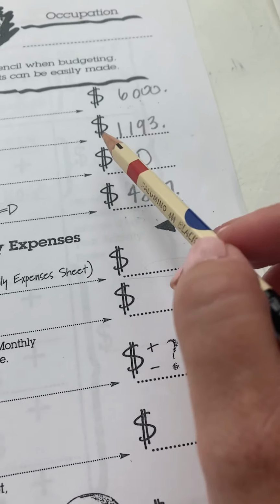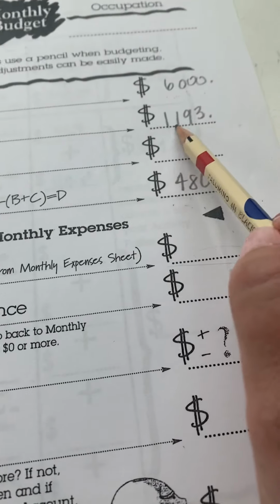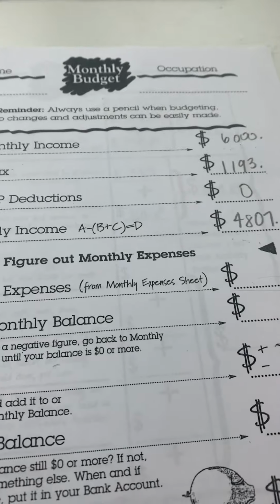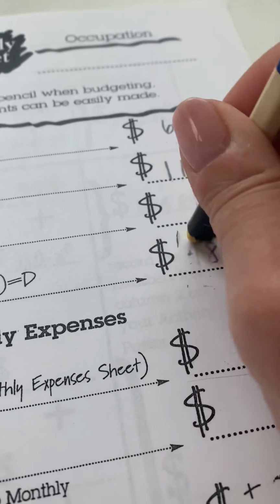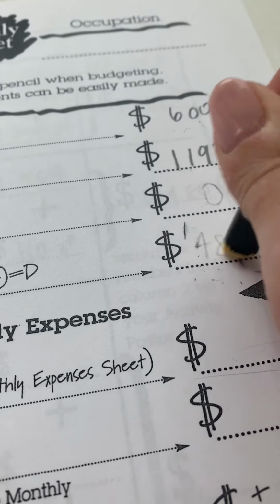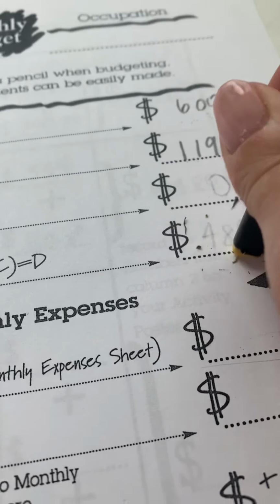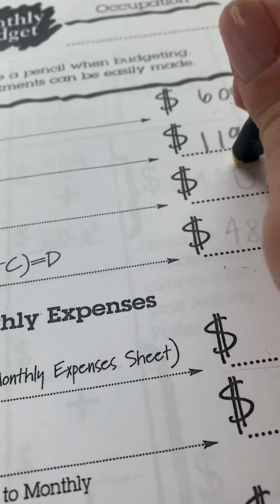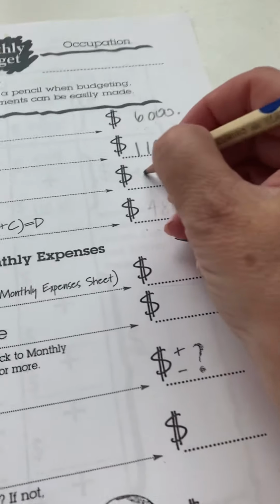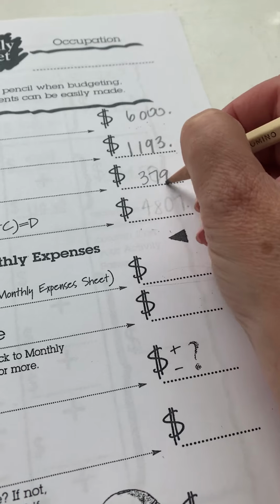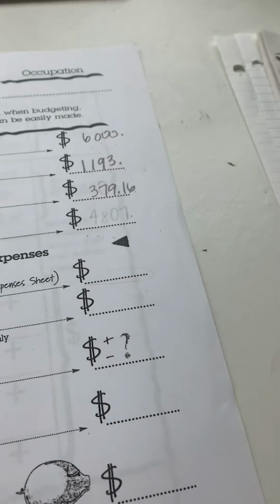So I'm going to calculate my income tax. It's $1,193. And then I made a mistake, you guys, with my EI and my CPP. Oh, this data is going to be wrong on my employment page because I'm retaping this. Shoot. So my EI is 0, but my CPP is $379.16. So what I'm going to do is some basic math here.